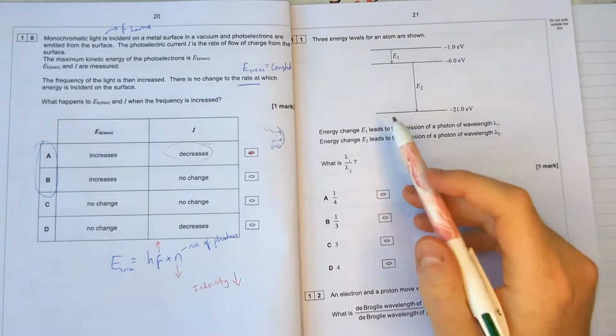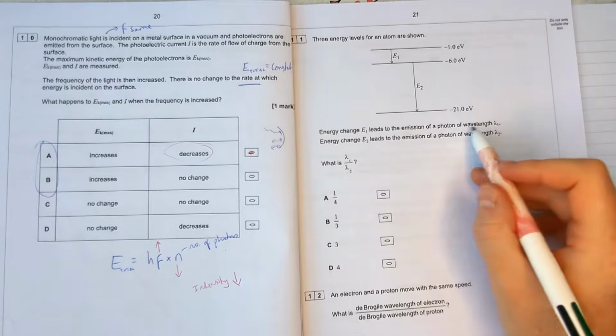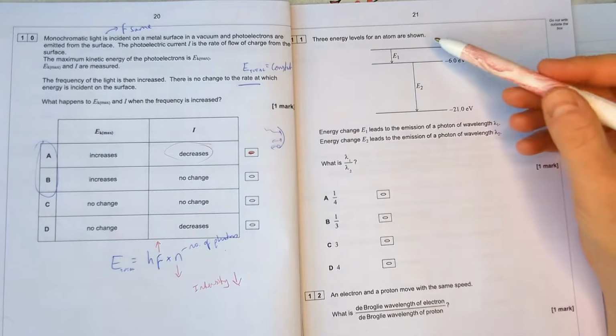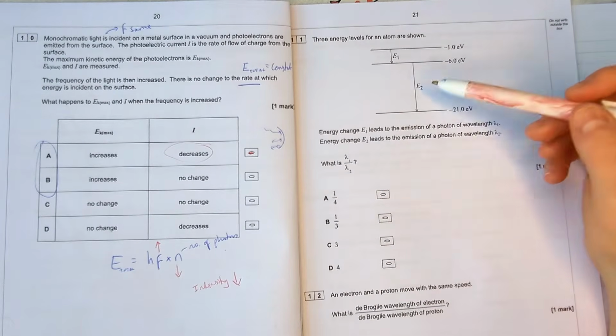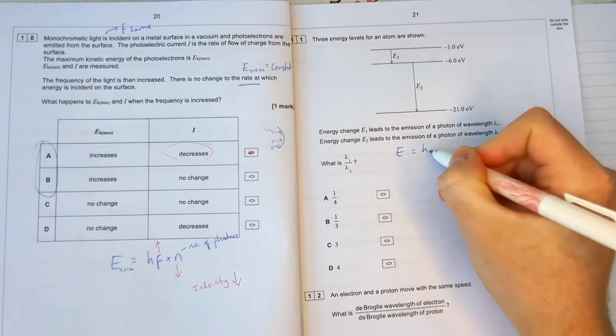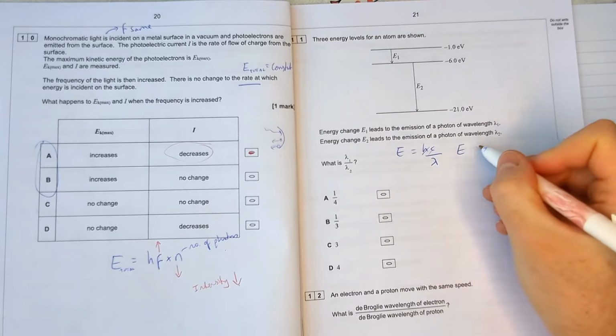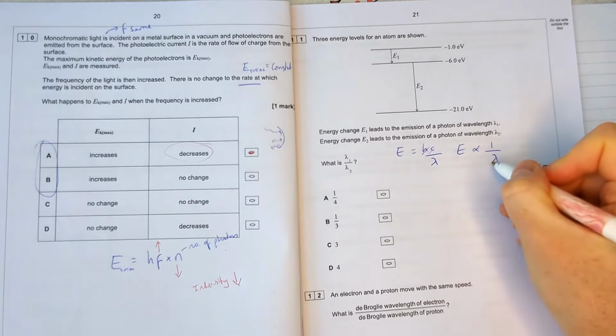So here we've got two ratios questions, all about the photons and wavelengths. We're asked to work out the ratio between the wavelengths for these two energy transitions. So E equals hc over lambda. The speed of light is constant, h is constant, so energy is proportional to the inverse of the wavelength.